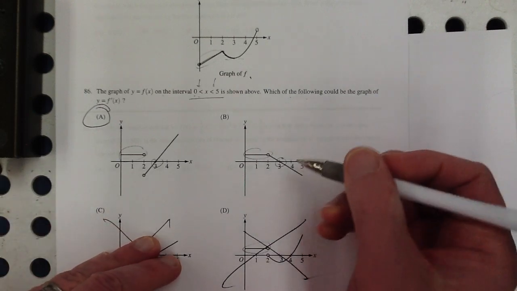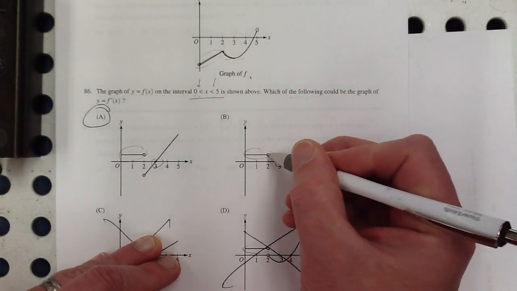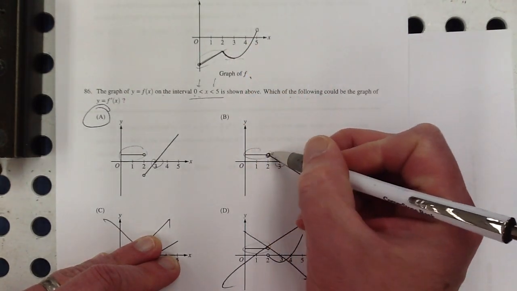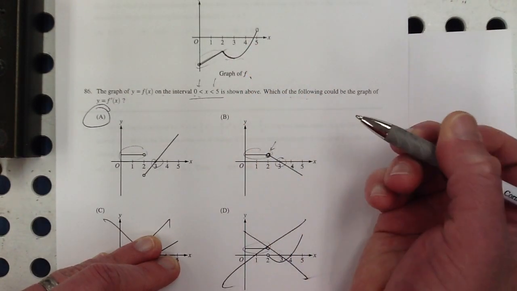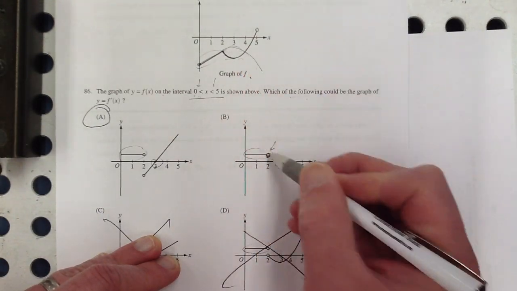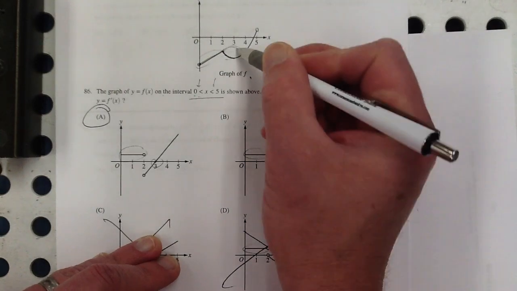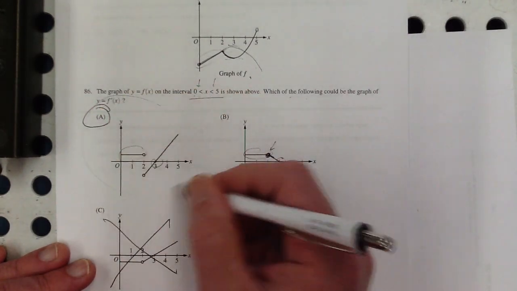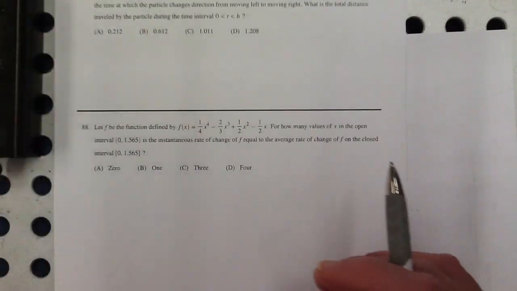Yeah? What would this look like? That's kind of a weird thing to have, just a hole there in the slope, but that would look something like, this would be the upside down of that, going from positive slopes to the zero slope, more into negatives. So this is the correct answer. 86 is A.